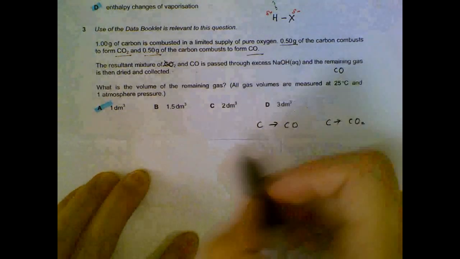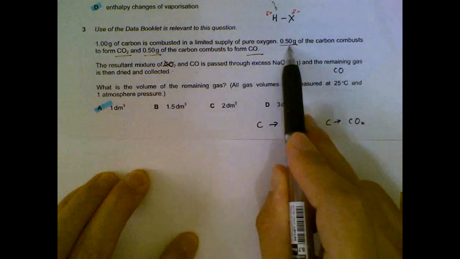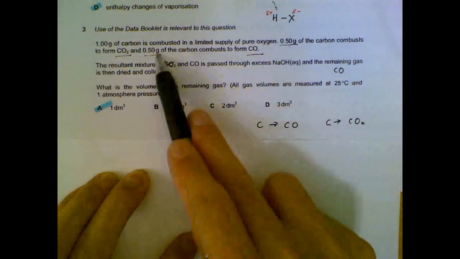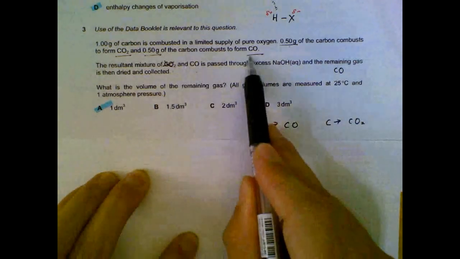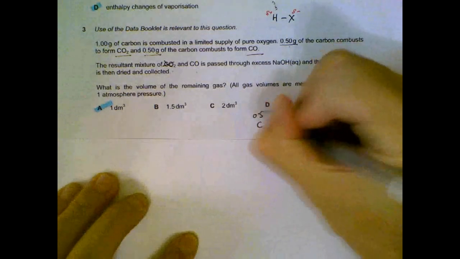So we just have to figure out, from half a gram of carbon, how much carbon monoxide it will form. So we have an equation here. Half a gram of carbon, you find the number of moles for carbon, 0.5 divided by the Ar.